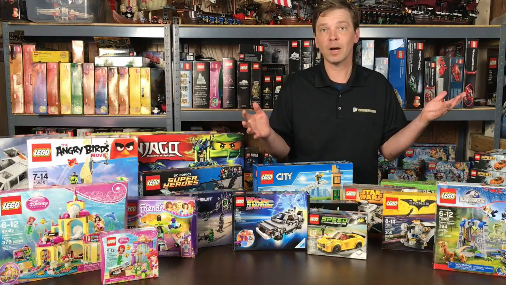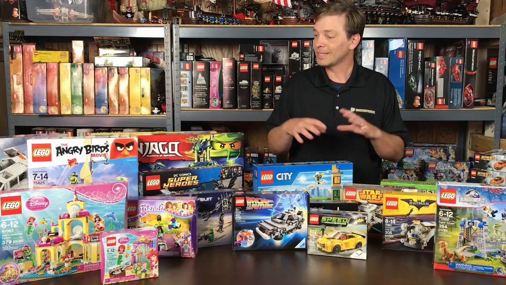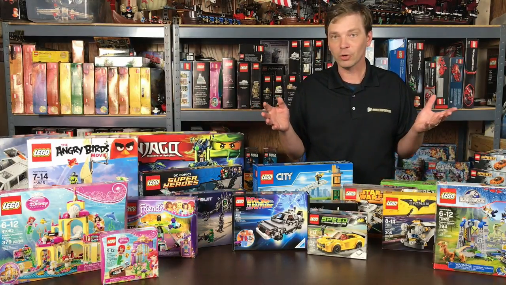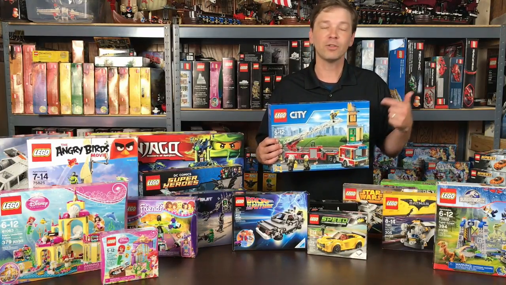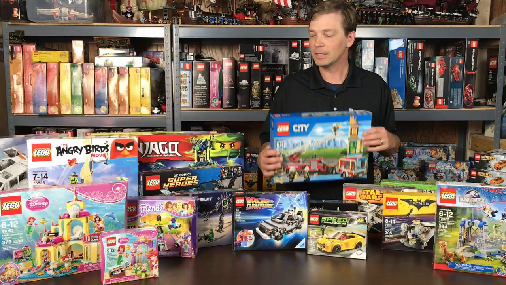So what kind of themes are there? What are all the themes that LEGO offers? Well, you can see a whole collection here. There are the eternal themes, like City, that are always being repeated. There's always going to be fire. There's always going to be police.